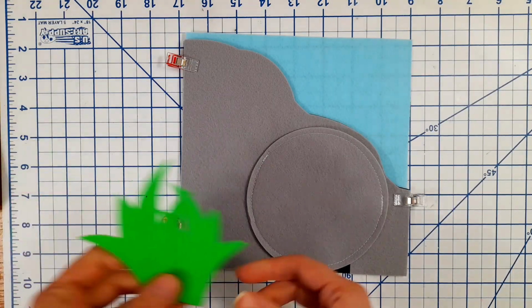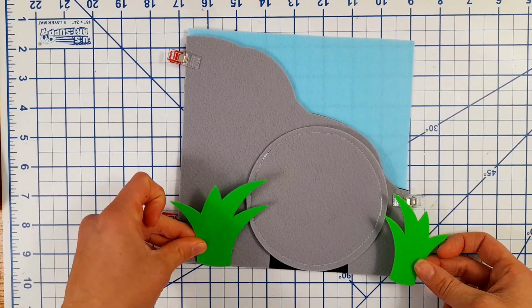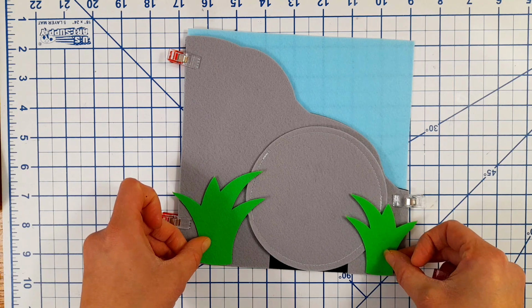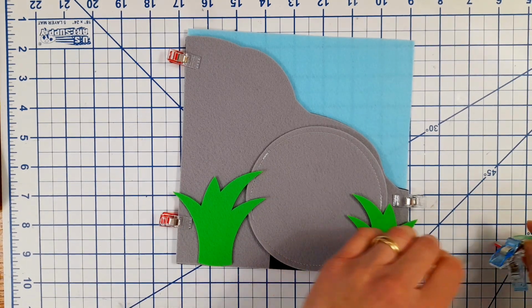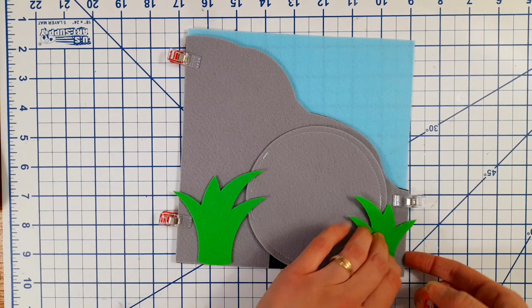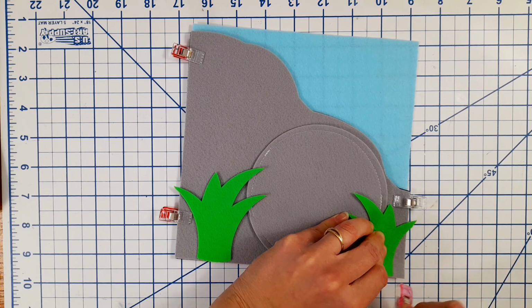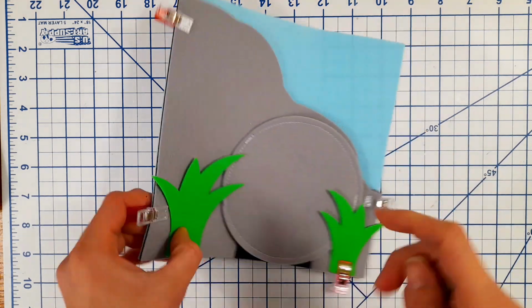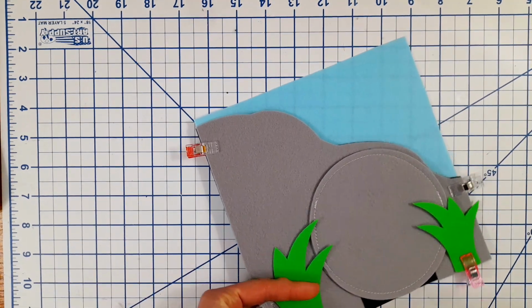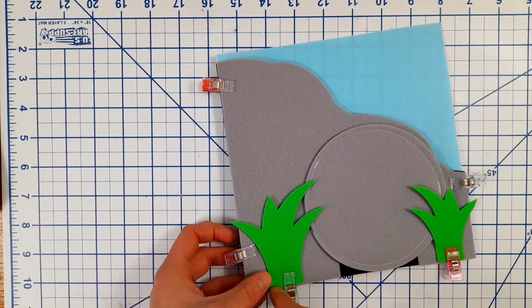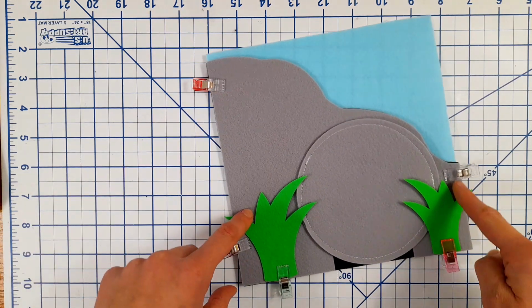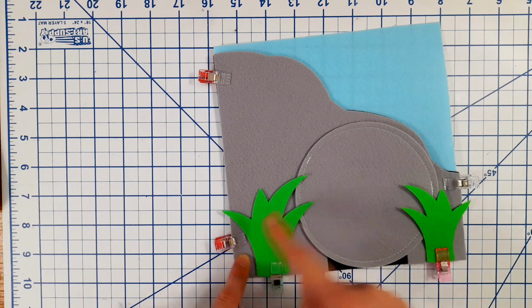And then I'm also going to grab these two little green bushes. I'm going to clip them right at the bottom as well. Again, I'm not going to bother sewing them down right now, because at the end of this video, you'll see that when I sew around the border and attach the back side of the page, I'll be going around the border anyways, so there's no point in sewing it down at the bottom and the sides right now.